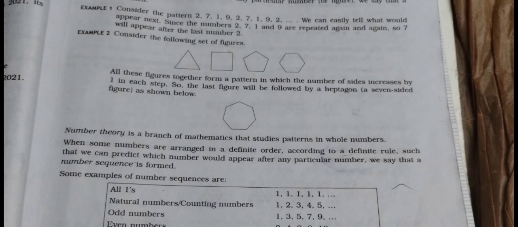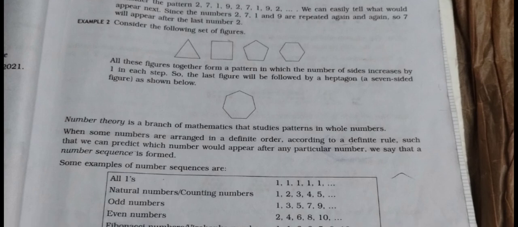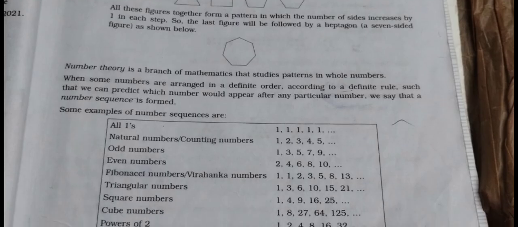2. Consider the following set of figures. All these figures together form a pattern in which the number of sides increases by 1 in each step. So, the last figure will be followed by a heptagon, a 7-sided figure, as shown below. Number theory is the branch of mathematics that studies patterns in whole numbers.